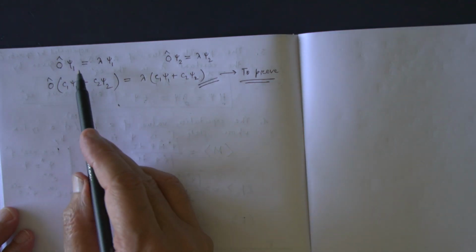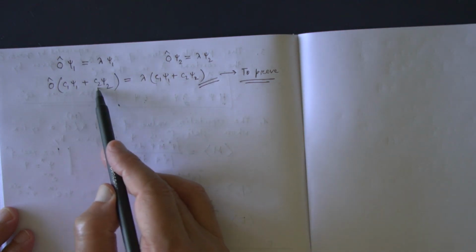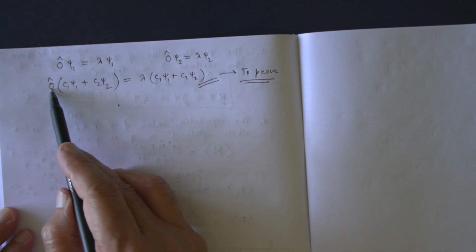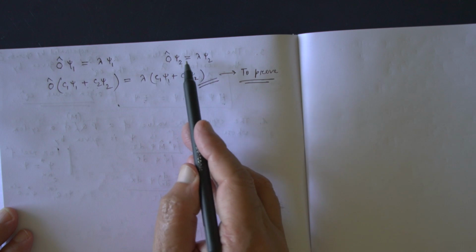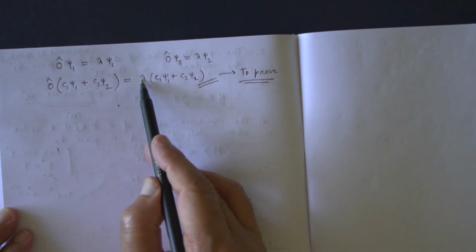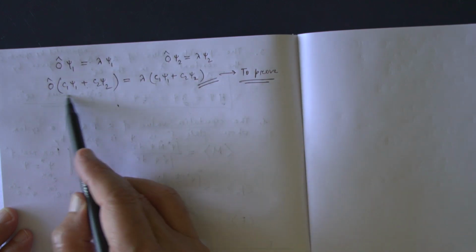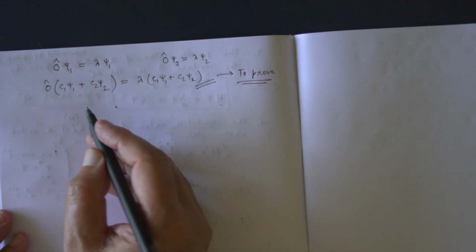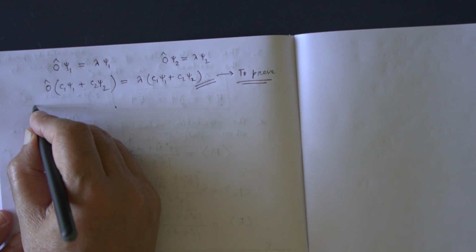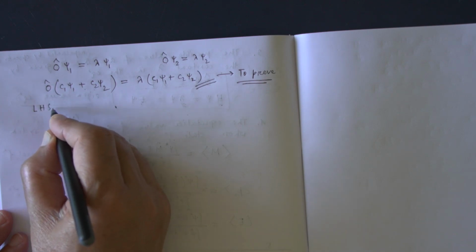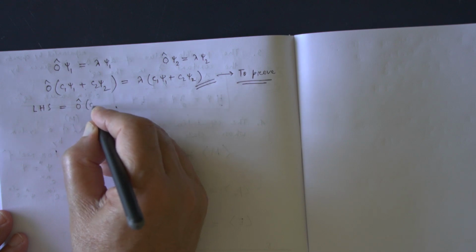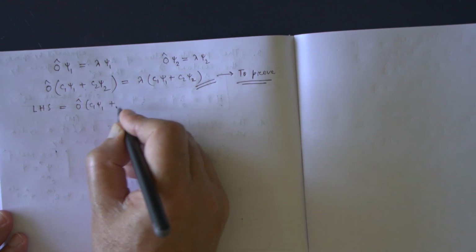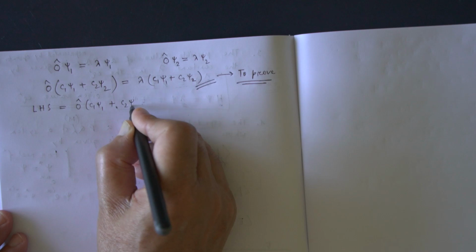The linear combination of these two functions is also an eigenfunction of the operator, having the same eigenvalue. That means this condition must be satisfied. Okay, now how to prove this? Now here, the left hand side: O acting on C1 psi 1 plus C2 psi 2.